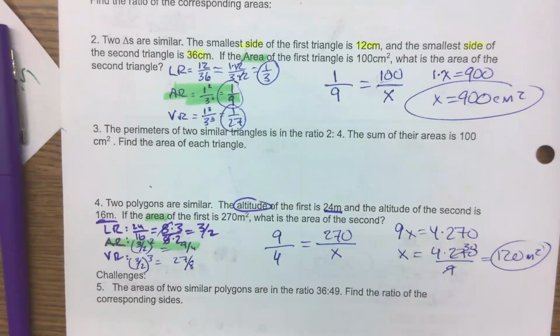Please check your answer with me. I got 120 meters squared. 5, I nailed it. I rule. 3, I got close. I can see the mistake. I can fix it next time. 1, I have no idea what I was supposed to do with that. Okay, hands down. Can I get somebody to explain what I did?